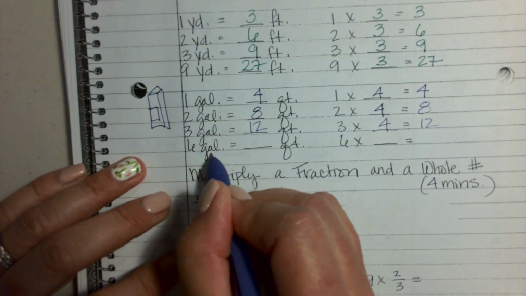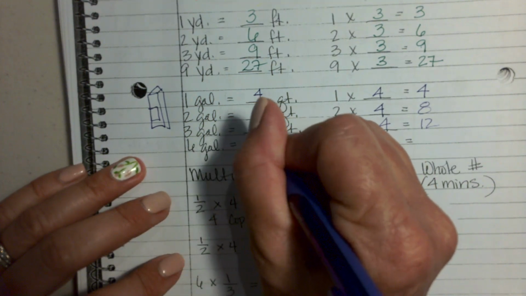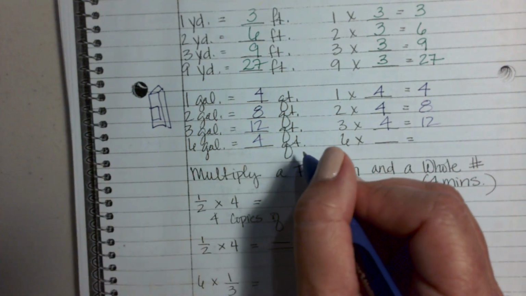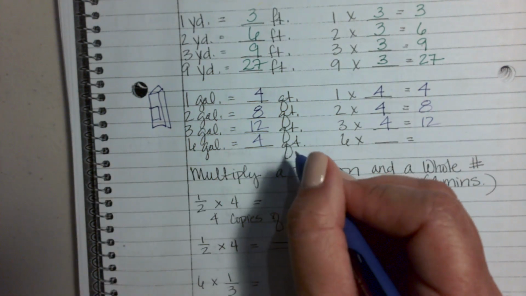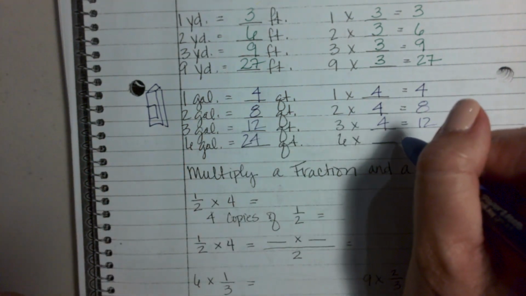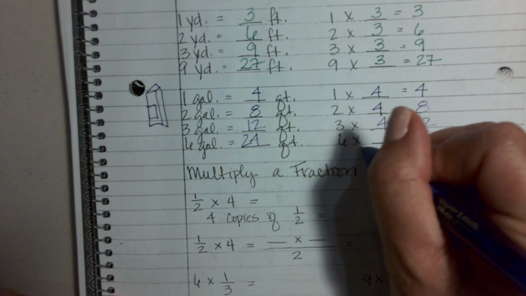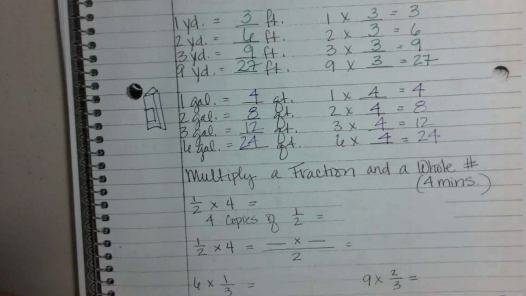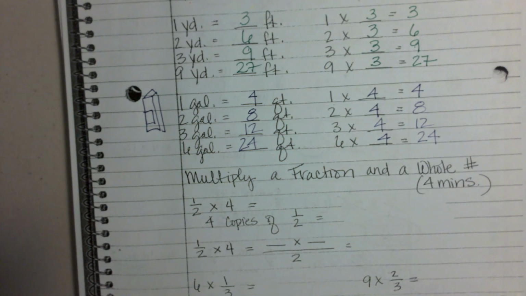Then 6 gallons would need, excuse me, 6 times 4 is 24. All right.